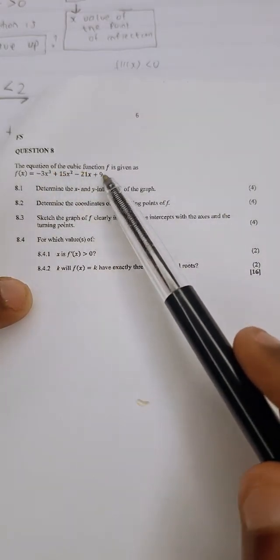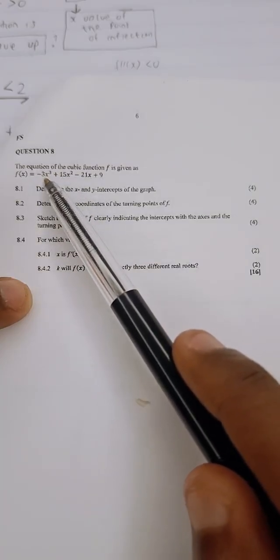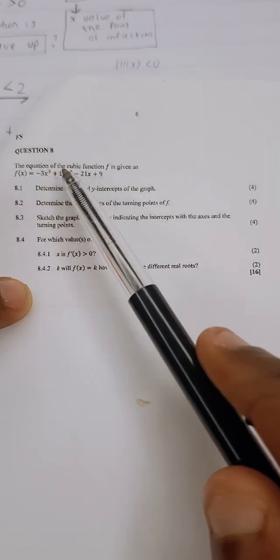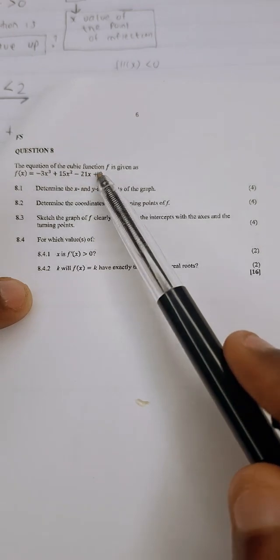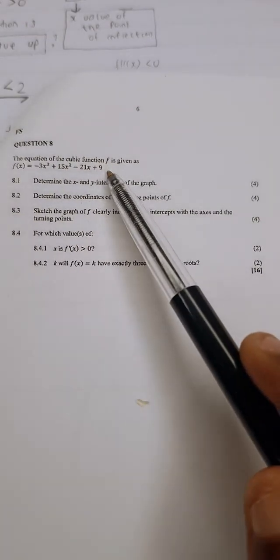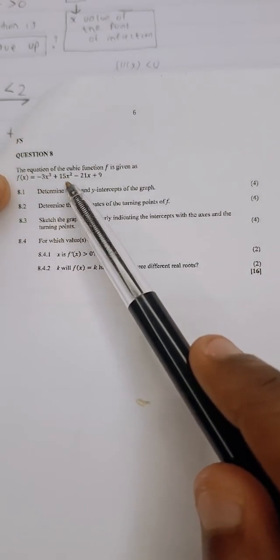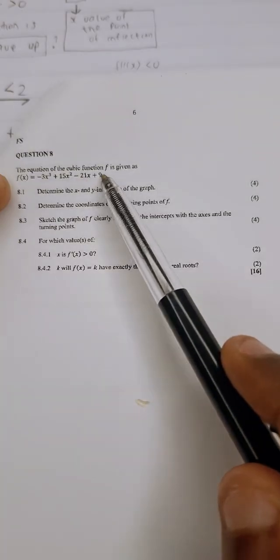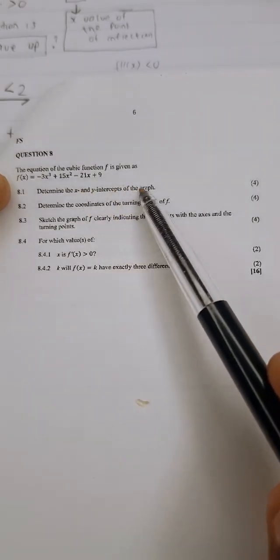The equation of the cubic function f is given as f of x is equal to negative 3x cubed plus 15x squared minus 21x plus 9. This is the equation of the cubic function f. 8.1 says determine the x and the y intercepts of the graph.